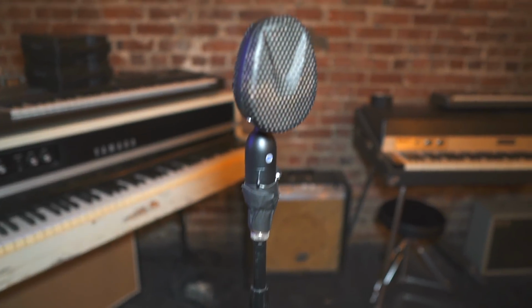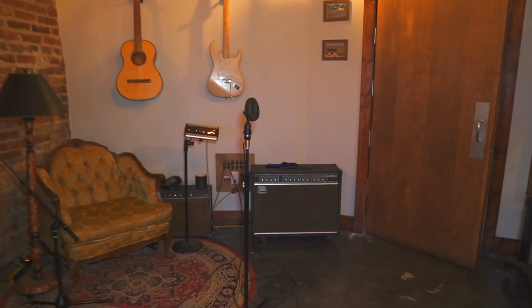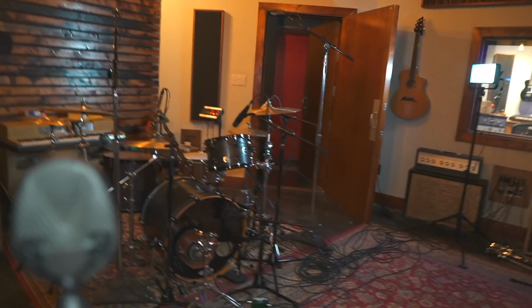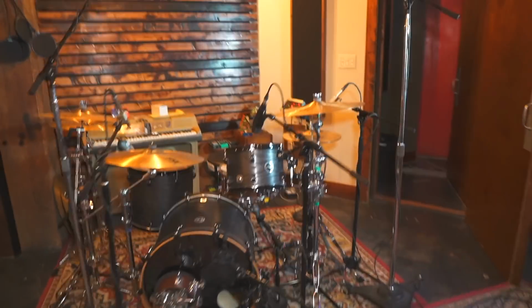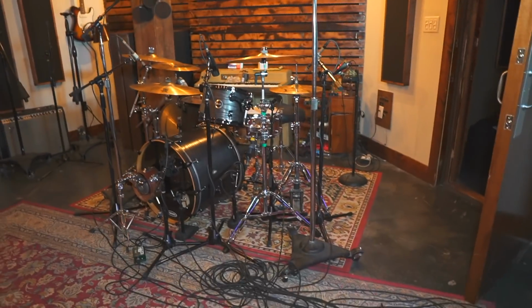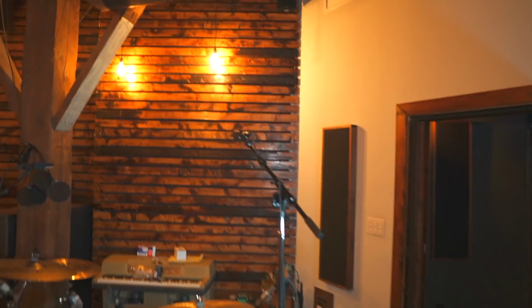The glorious Coles 4038s on room mics. So we've got one here and then one over here. They are both equidistant from the snare drum. And so we actually measured them out. Both of them are the exact same distance from the snare drum. Same with the overheads, I'm big on that. So that is the drum setup.